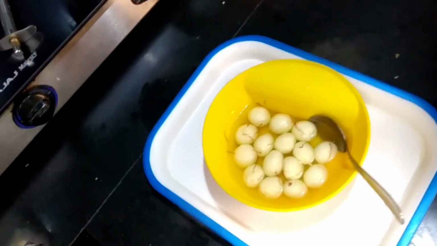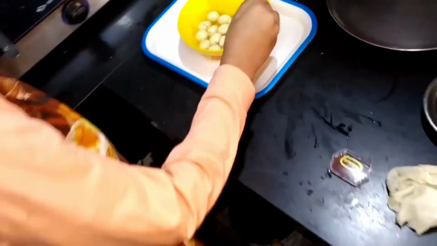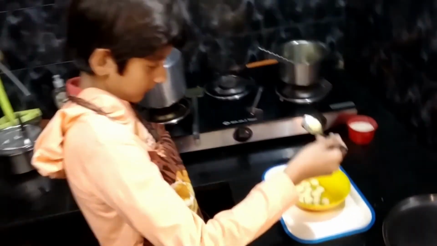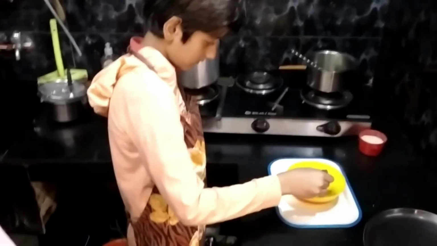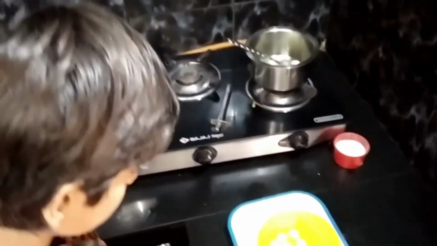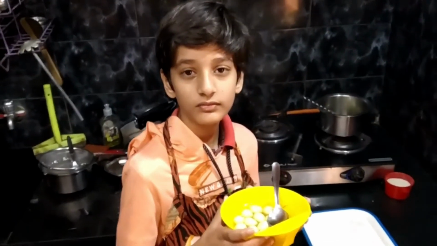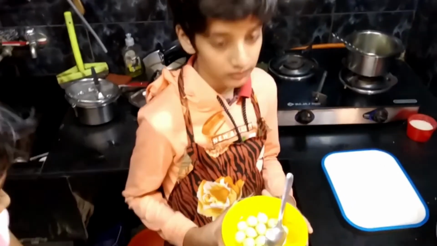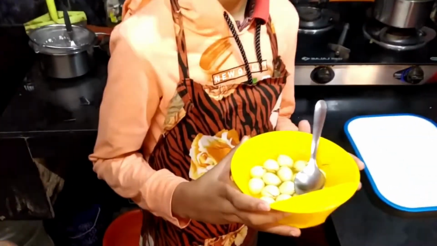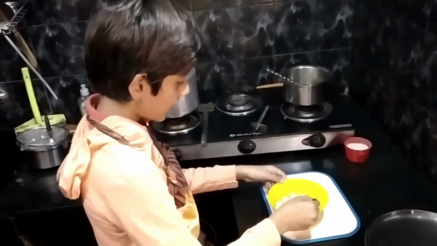So and our rasgulla is ready. Prasad for the puja. So and our rasgulla is ready for prasad. Bye.